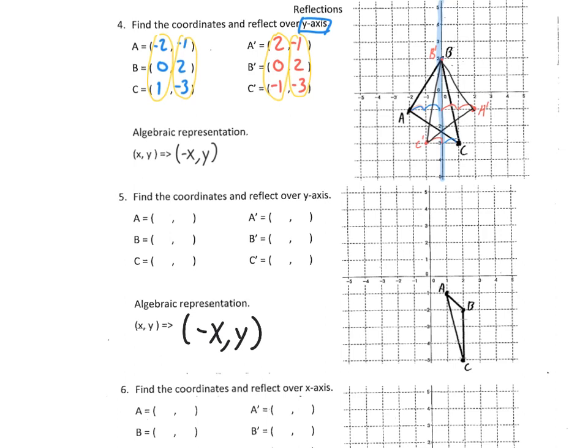So A is 1, negative 1. B is 2, negative 2. C is going to be 2, negative 5.